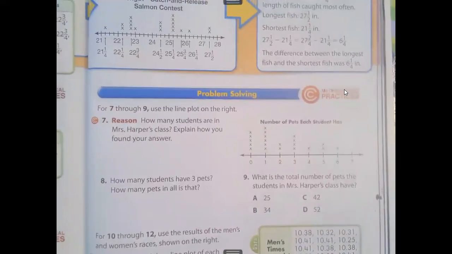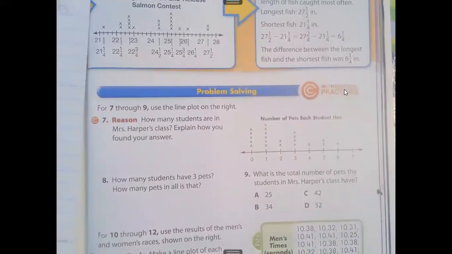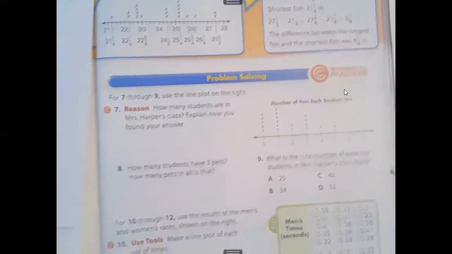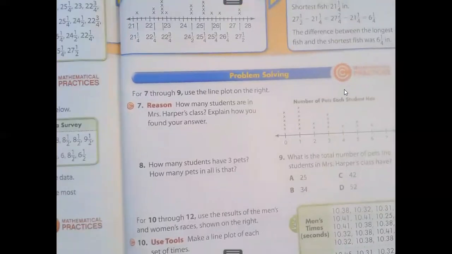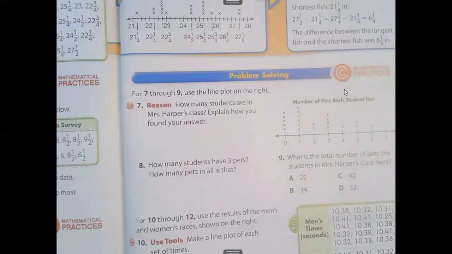Okay, so now let's kind of take a look at problem number 7. For 7 through 9, use the line plot on the right. How many students are in Miss Harper's class? Explain how you found your answer.